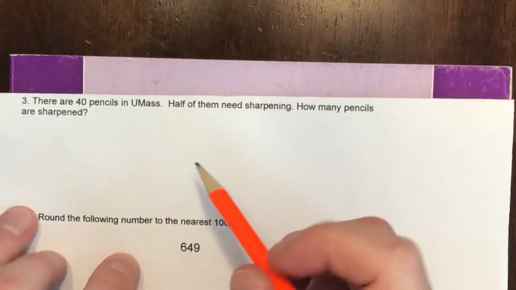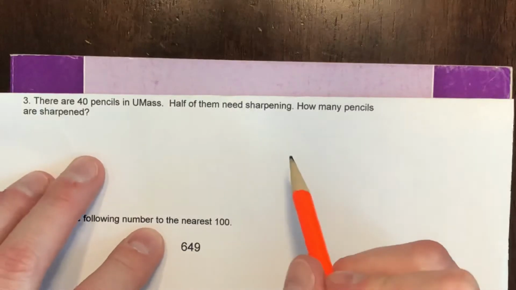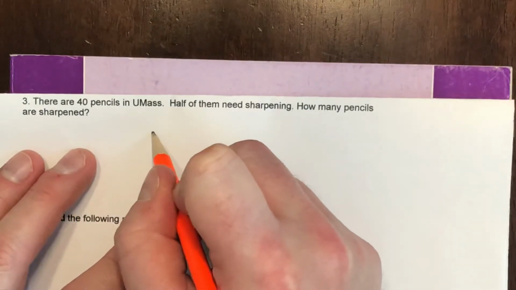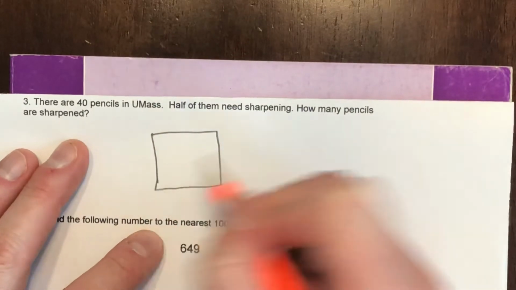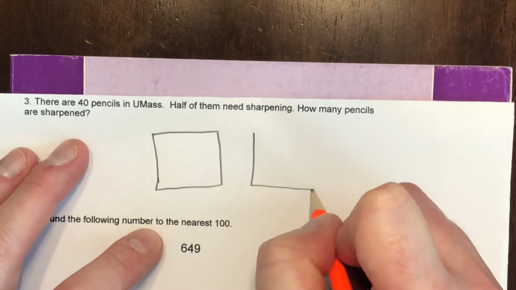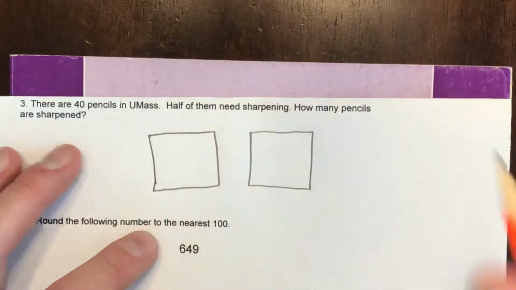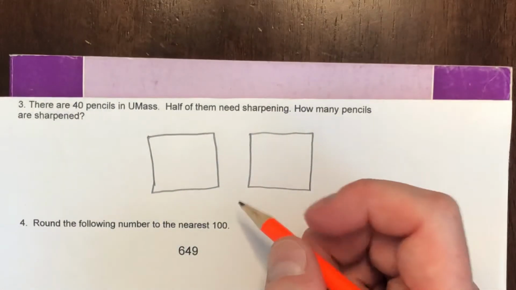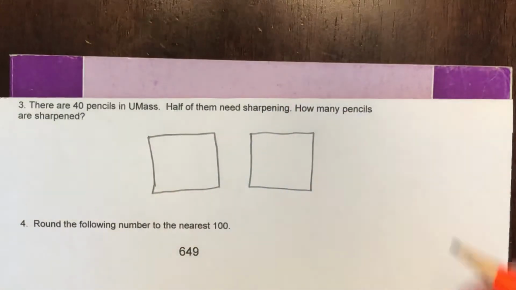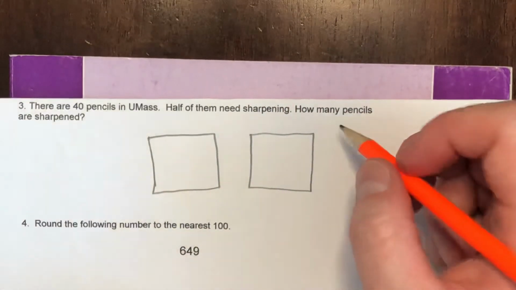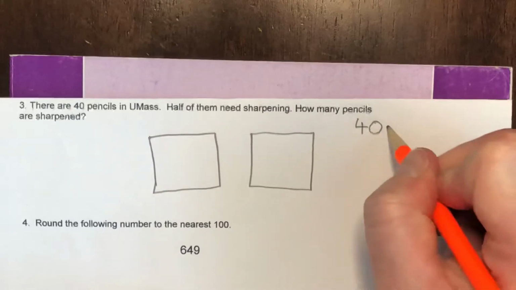And we're back again. 40 pencils in UMass. Half of them need sharpening. Now that means I'm going to set up 2 boxes here. I'm going to set up one box for the sharpened and the other box for the unsharpened pencils. I don't know what's been happening in UMass. Mr. Scott has clearly forgotten to sharpen his pencils. However, now what I can do is I can divide them, because really what we're saying is 40 divided by 2 groups.